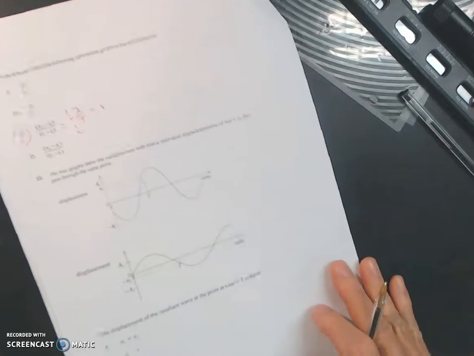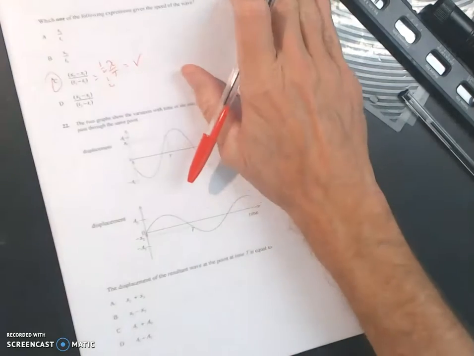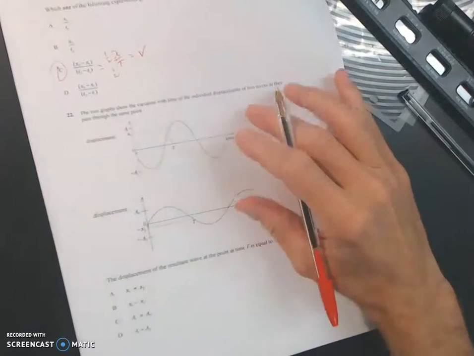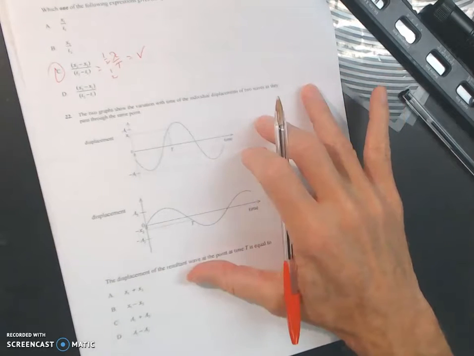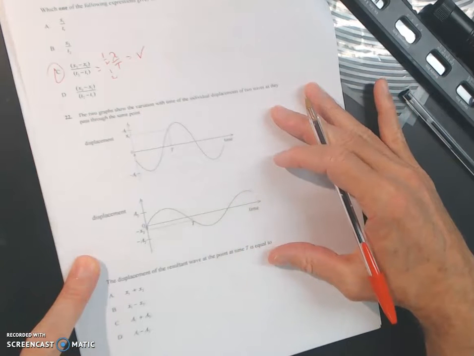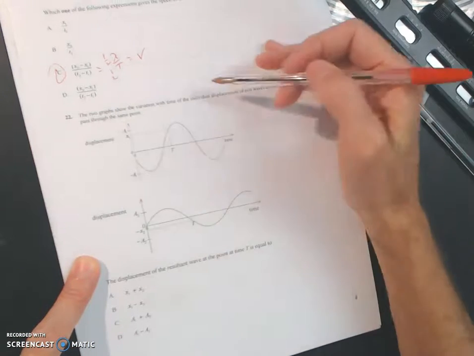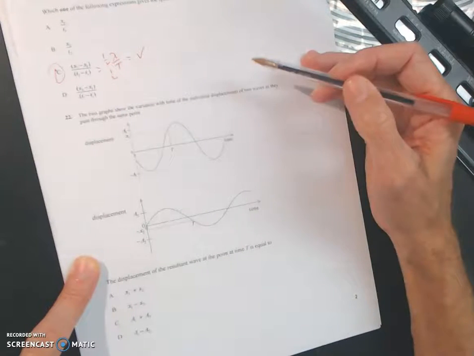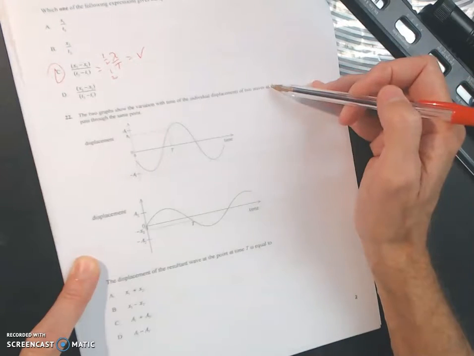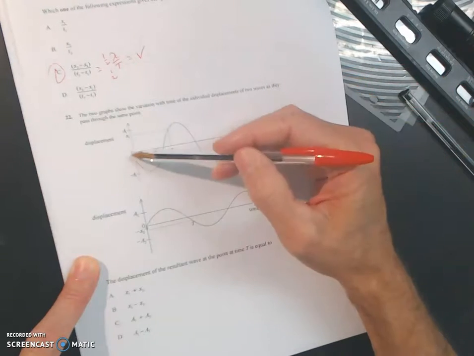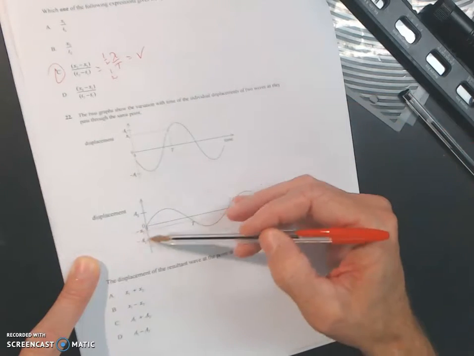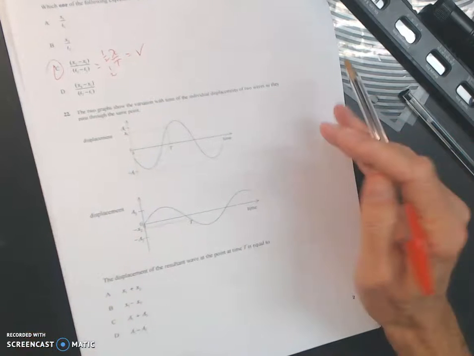For 22, as this thing fights to focus, pretty annoying, similar type questions. And these graphing questions are typically what's hardest for students, and so spending some extra time and making sure you're really getting on what's happening here will help. So we have two different graphs. They're both with a time axis, of an individual displacement of two waves as they pass through the same point. So this is the time as you go along on one particular wave as it goes through a point, and this is another one as it goes through that point.